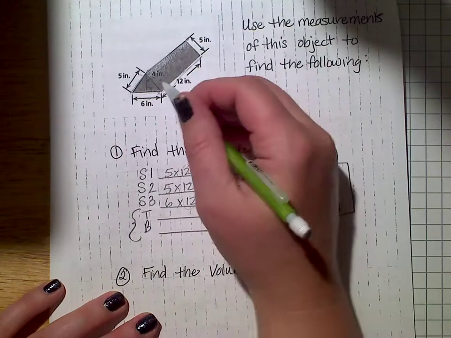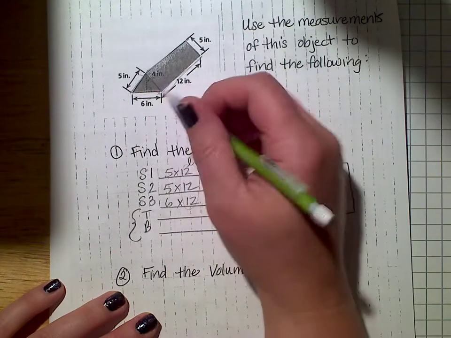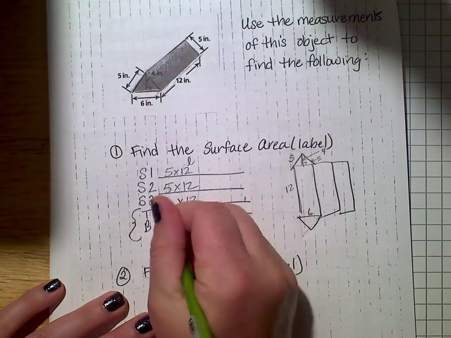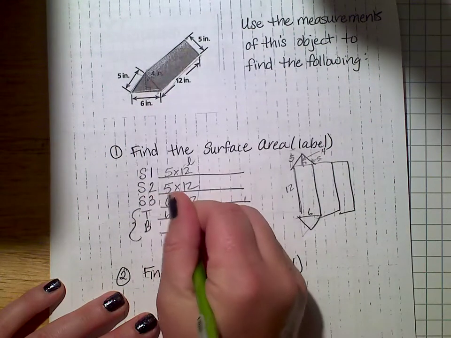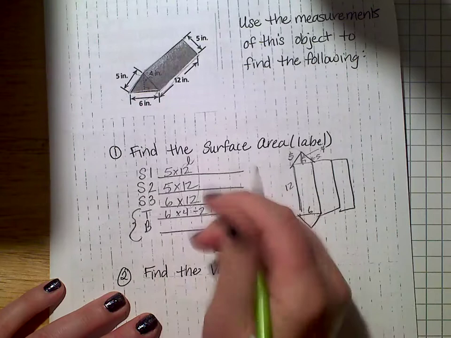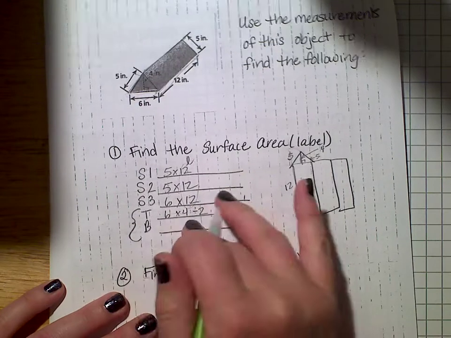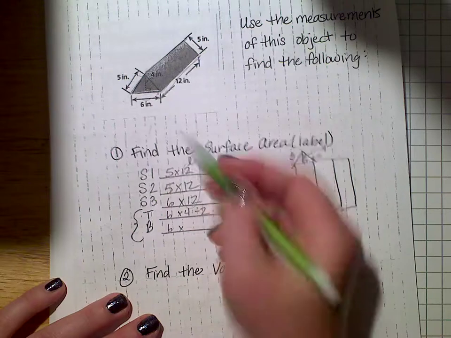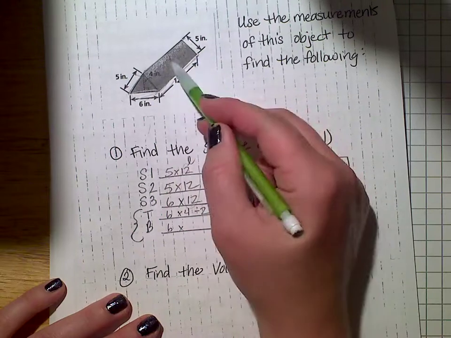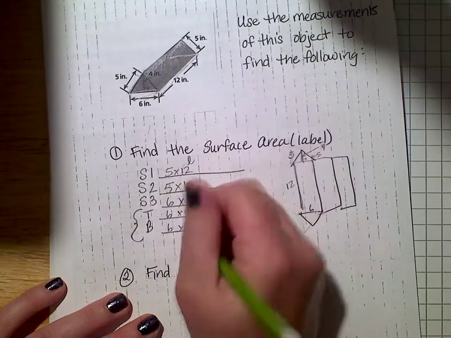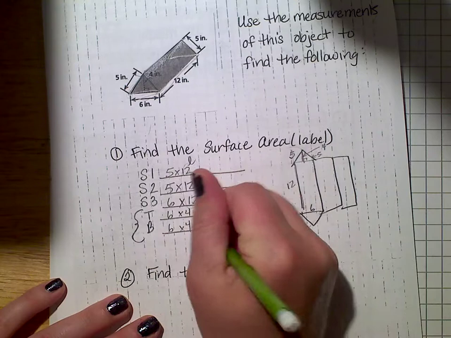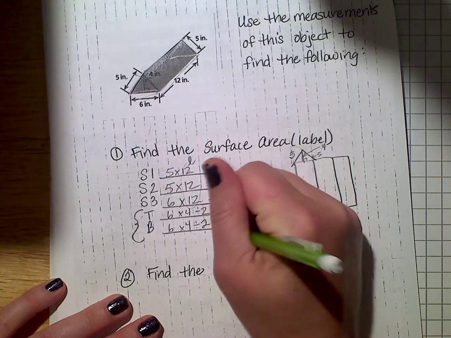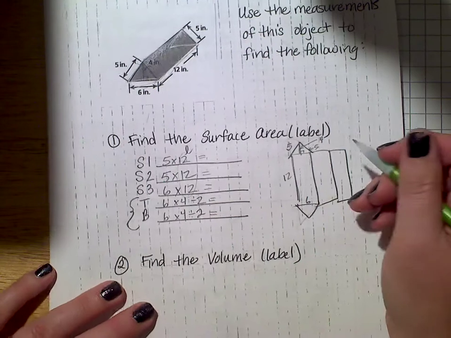Now we need to do the top and the bottom triangles. So it's base times height, so 6 times 4 divided by 2. And again, if you really wanted to, you could just do 6 times 4 because you know you're going to repeat that. But we'll just go through the steps. And then because this triangle is congruent with this triangle on the other side, we'll go ahead and add that as well. And then we'll work out our math for the surface area of this one.